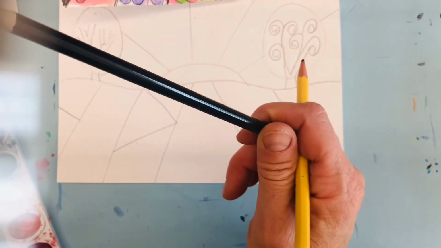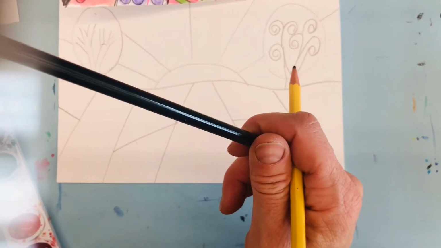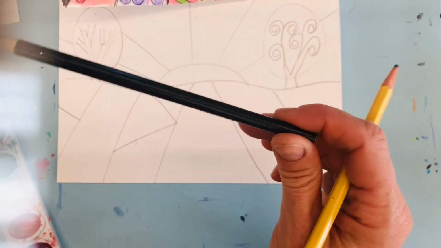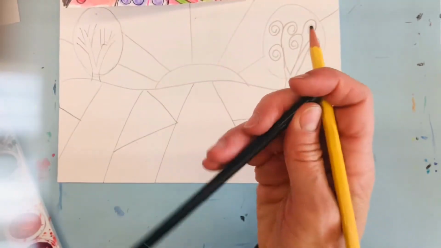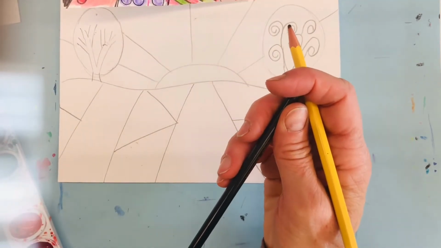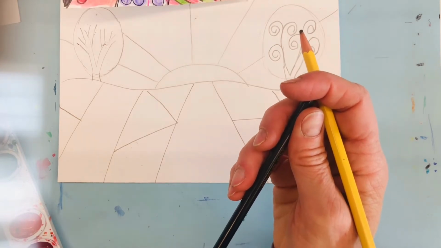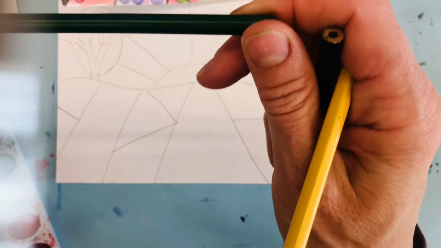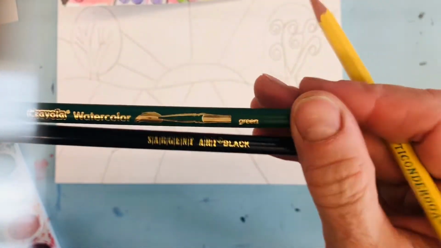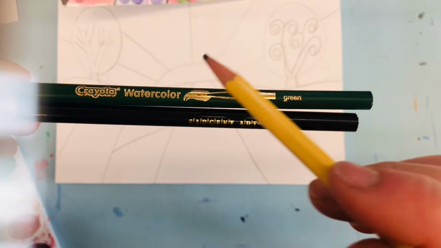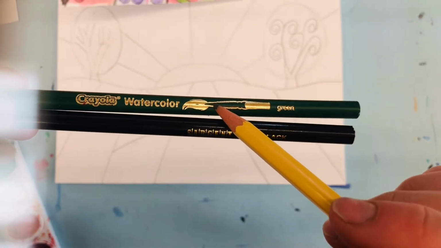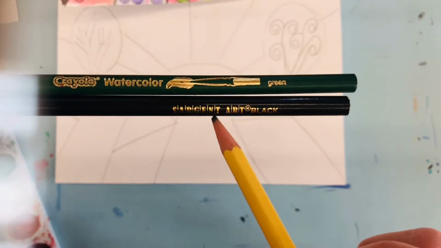The black colored pencils you have are watercolor pencils. So if you do have a black pencil that's not a watercolor pencil, then that would be a great way for you to do this project. You could just start right away with the black non-watercolor. You can tell if it's watercolor because it'll have a golden paintbrush on it. So this one is watercolor, so if I add water, it'll turn into paint, and this one won't.